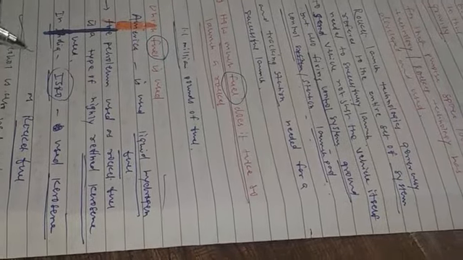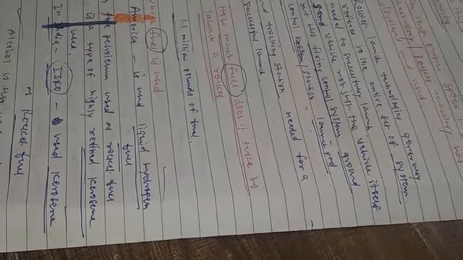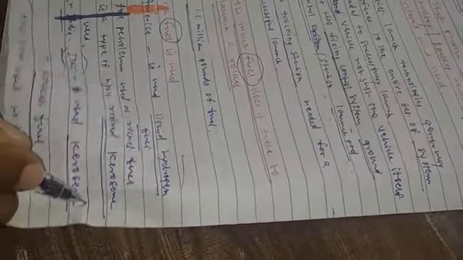And in India, our ISRO also uses kerosene when they launch the rockets into space. ISRO also uses kerosene, and some countries also use alcohol as a fuel.